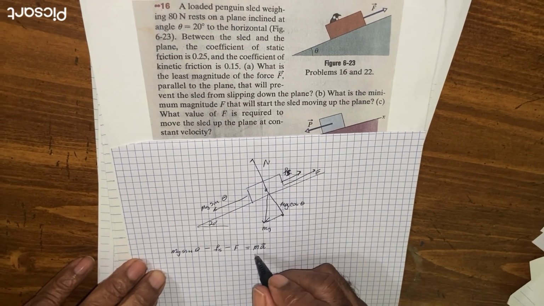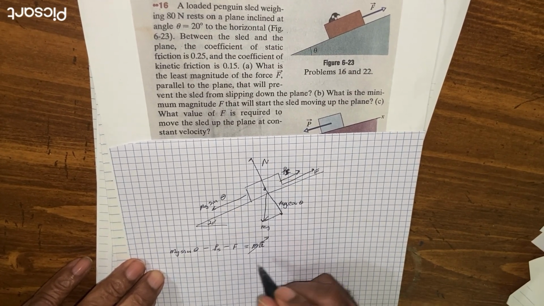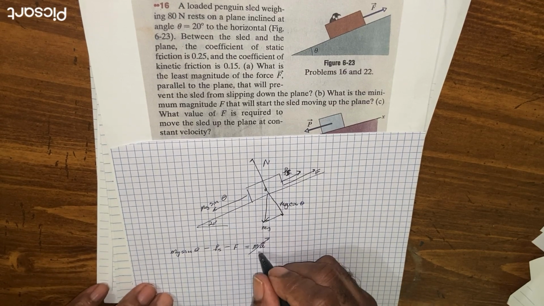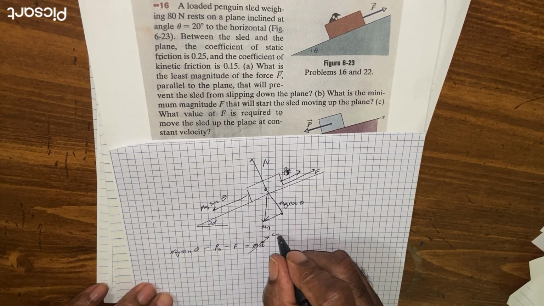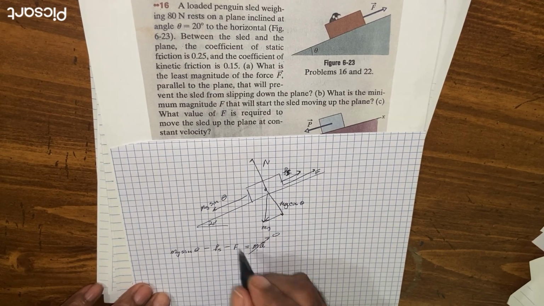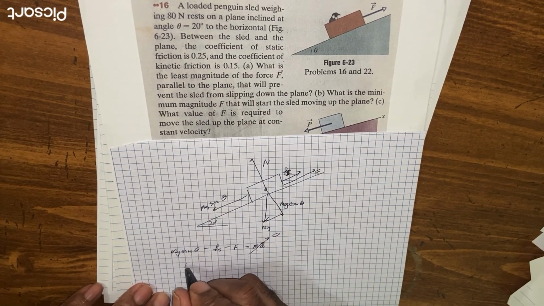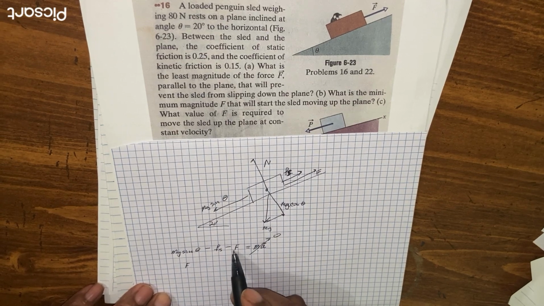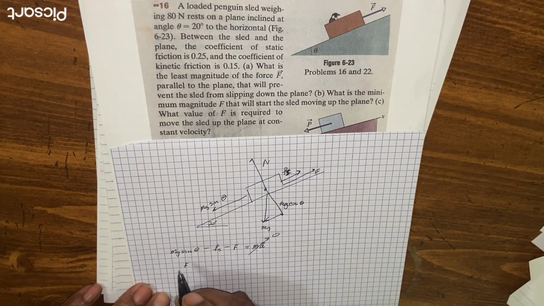Now we know that it's static, it's not going to move, so ma is going to equal 0. So we have the force that we're looking for. We want the minimum force.